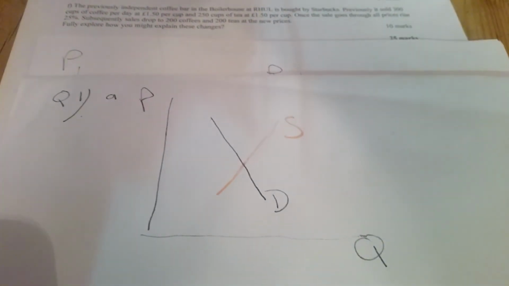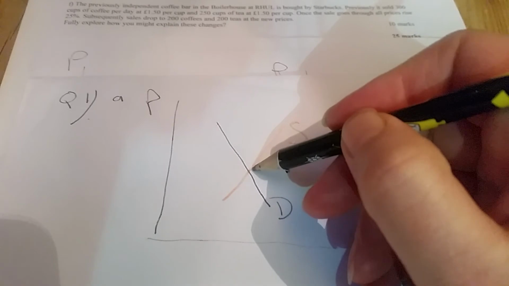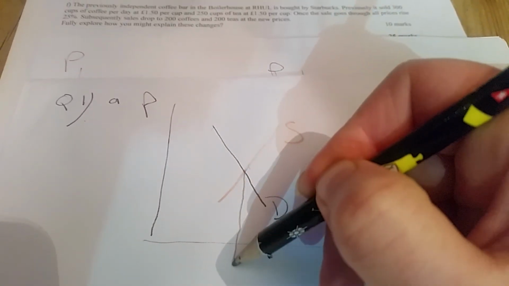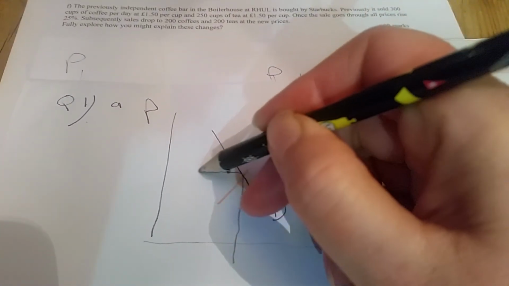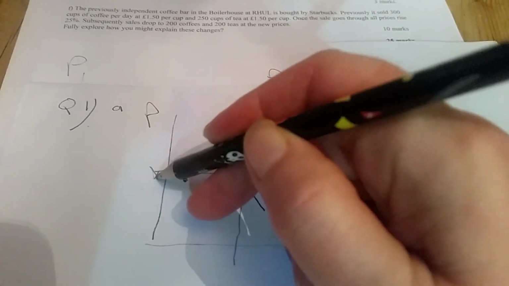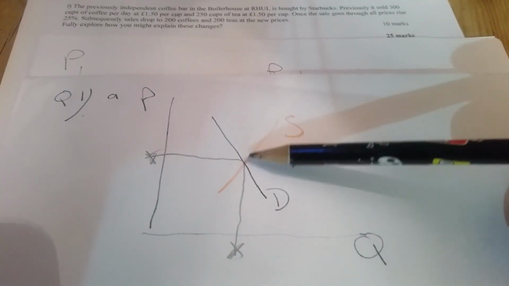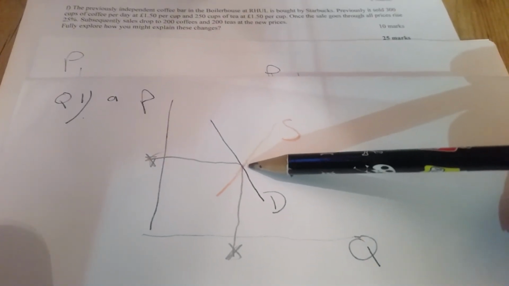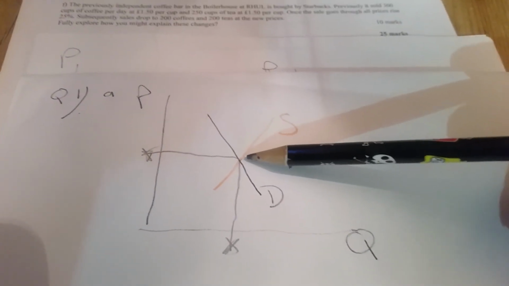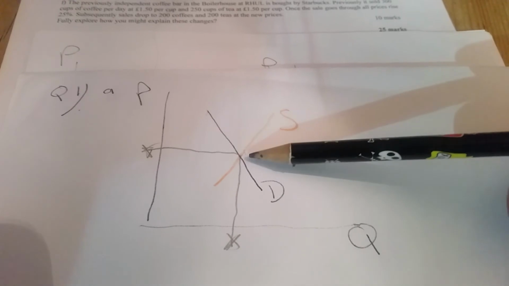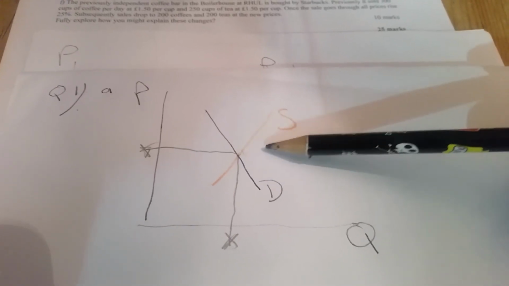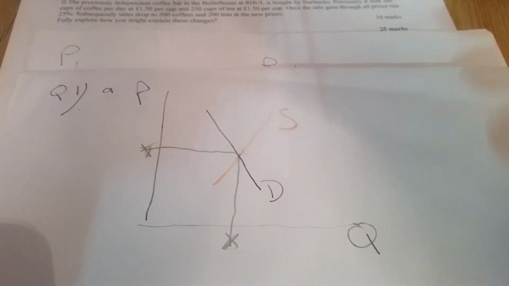And the really important thing is it's asking us about equilibrium. So we have to demonstrate that we understand equilibrium refers to a stable point where there's no reason for price and quantity to change. So to generate a new equilibrium, one or more of the conditions that we're holding constant in this first diagram need to have changed.